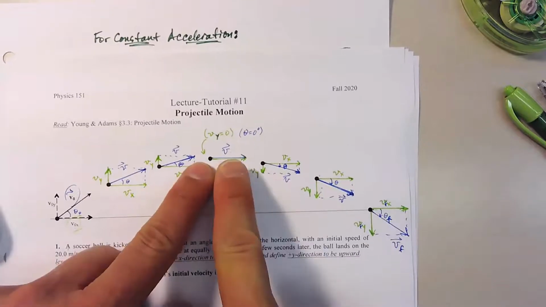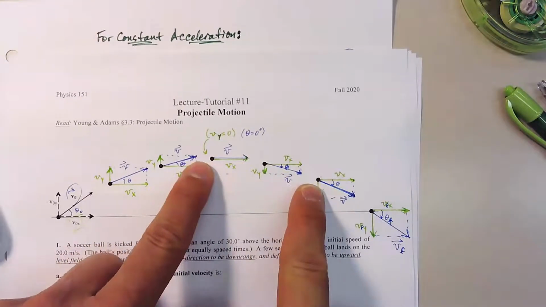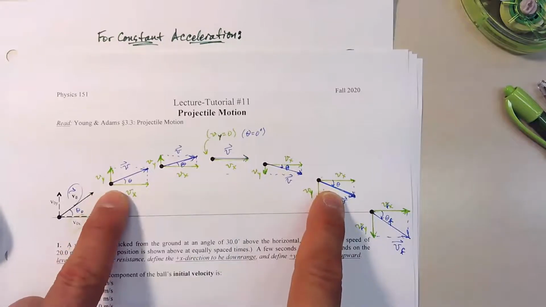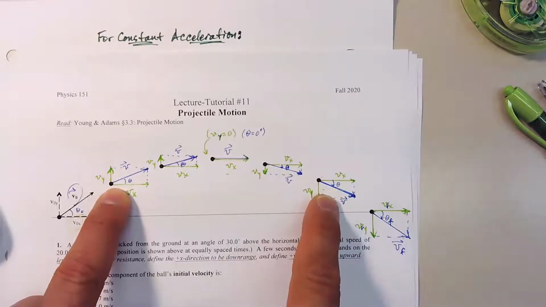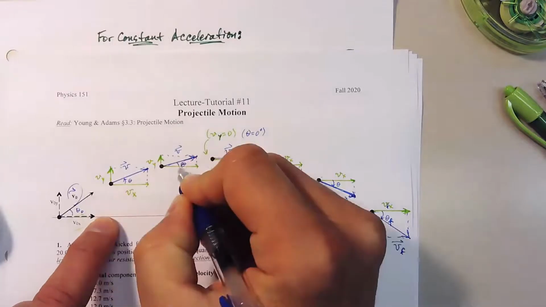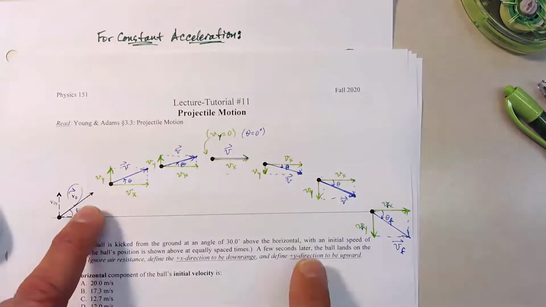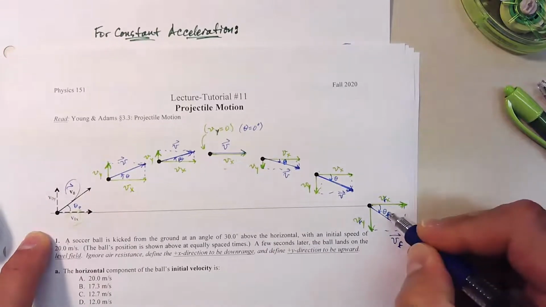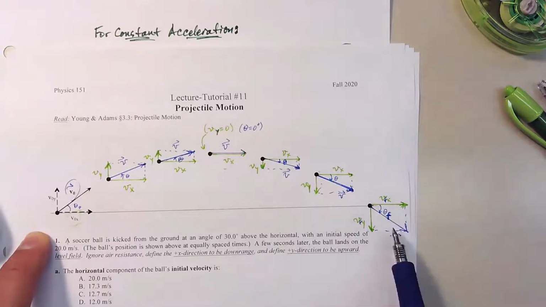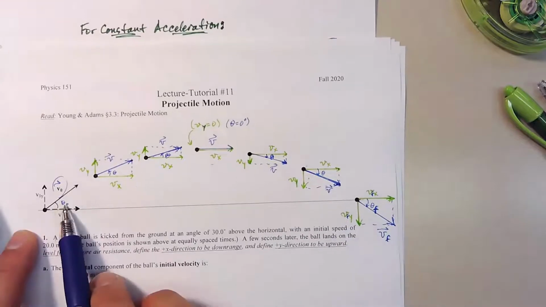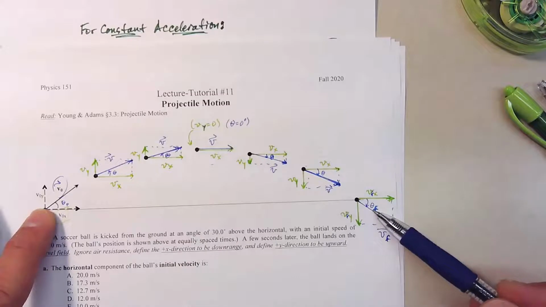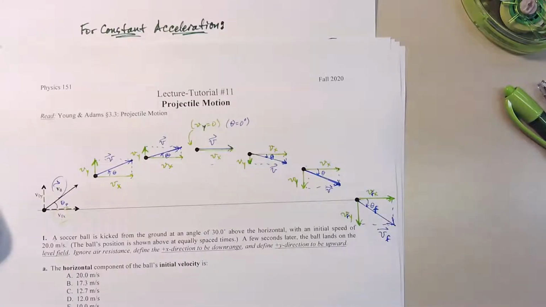At an equal time after the peak, theta has the same magnitude as it did at that same time before the peak, only it's negative instead of positive. That's the only difference, right? Same thing with the y components, negative instead of positive. So on level ground, theta final is the same number of degrees below the horizontal as theta initial was, right? It's only just negative, right? Negative for trig angle or below the horizontal in English.